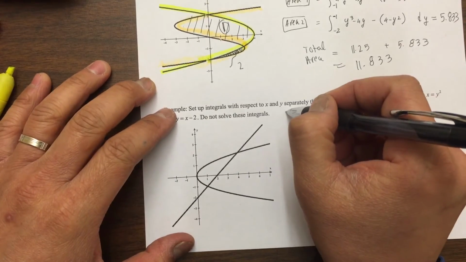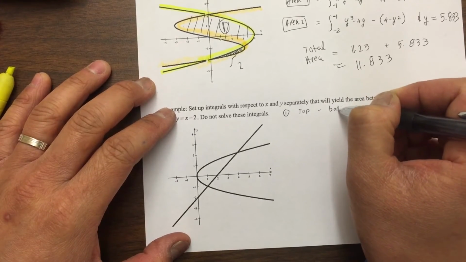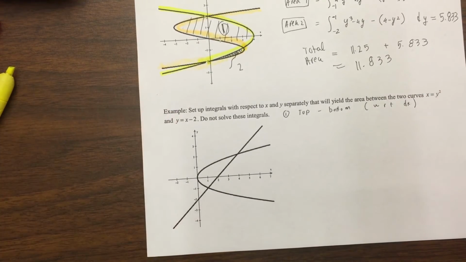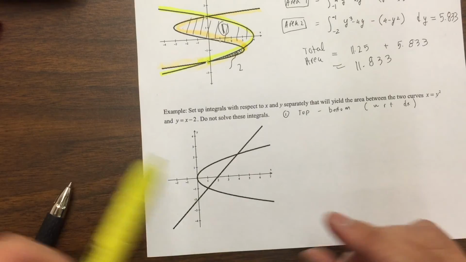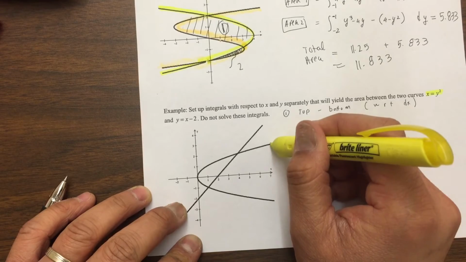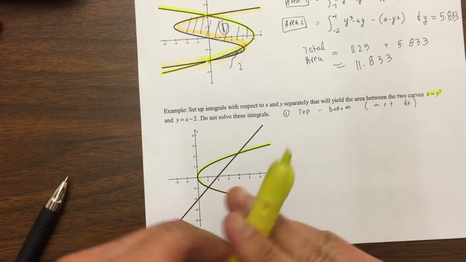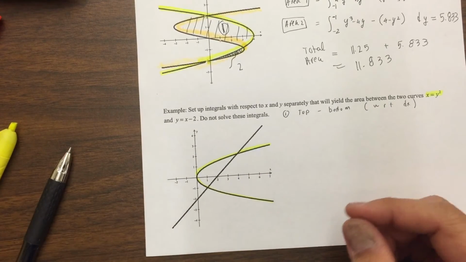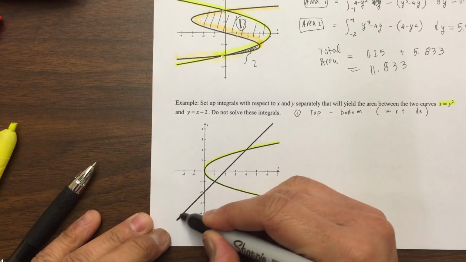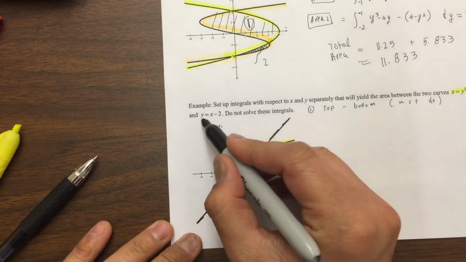So let's do it using top minus bottom. In other words, with respect to dx. Okay. So I have my function here. My first function here is the function x equals y squared, which is the function that goes in this direction. And then I have my other function, which is a line. This is a line, so I'll make this a little bit darker so that you can see it like that. That's a line function, right?